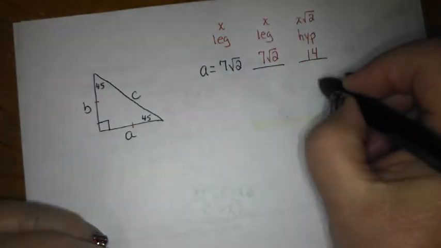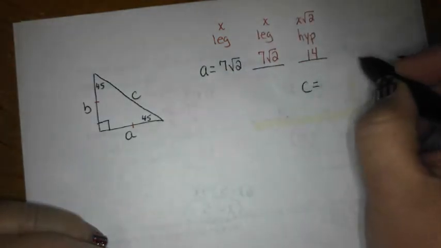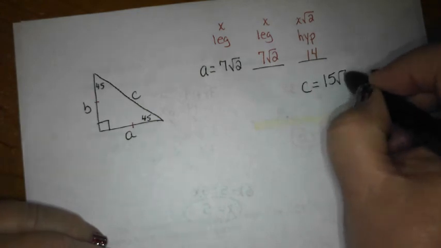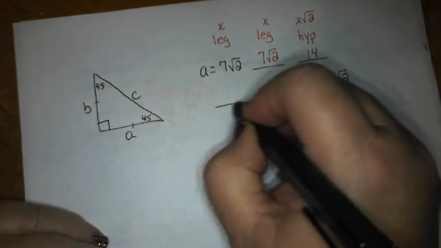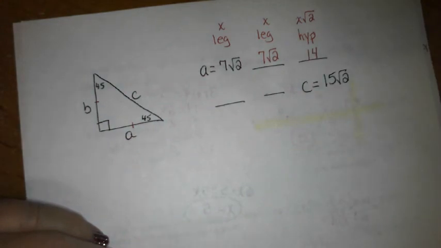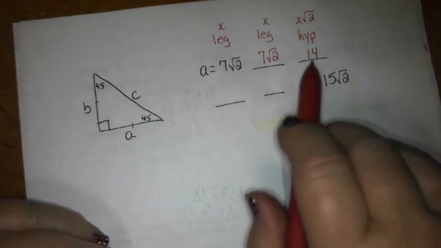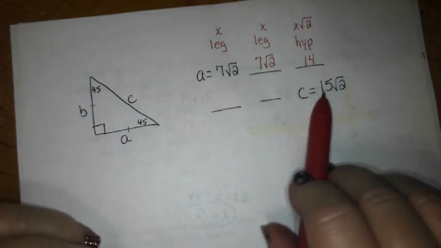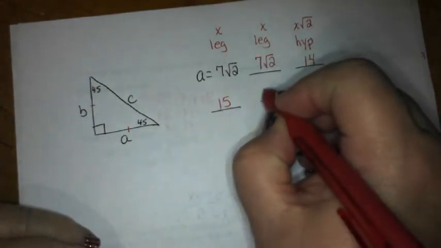And then what if I told you that the hypotenuse was 15√2? This is where it gets easy. What does that make the two legs? Well, if the hypotenuse is X times the square root of 2, then X is 15. And those are my two legs.